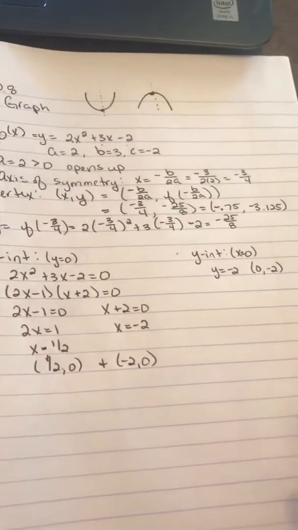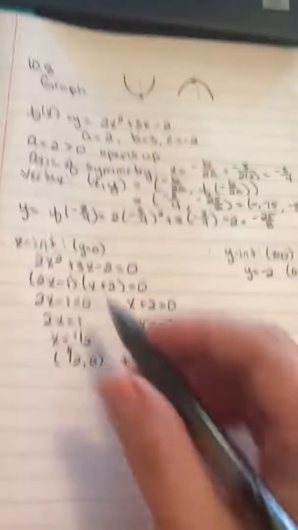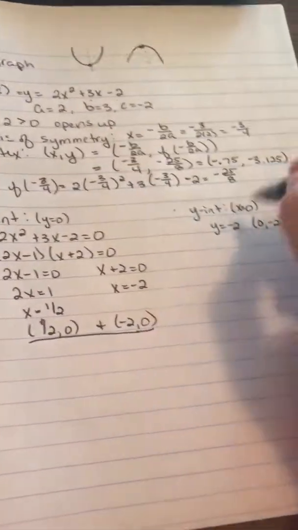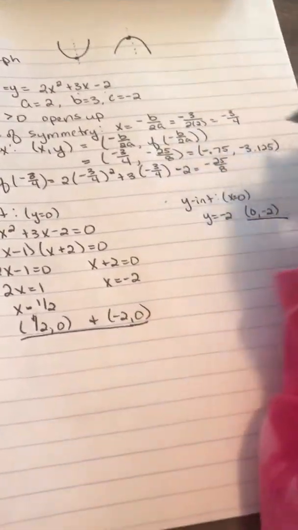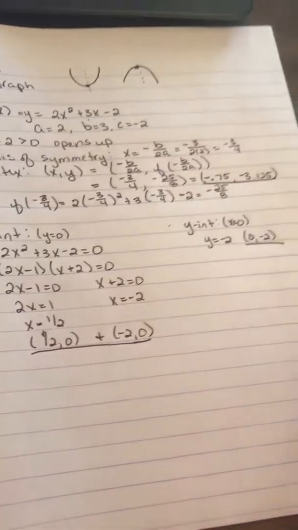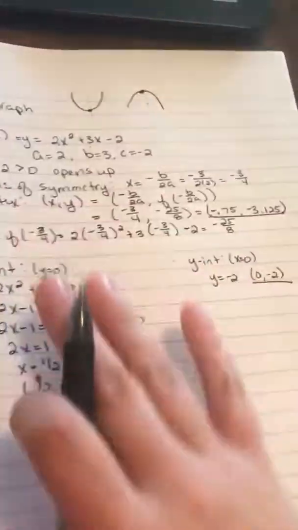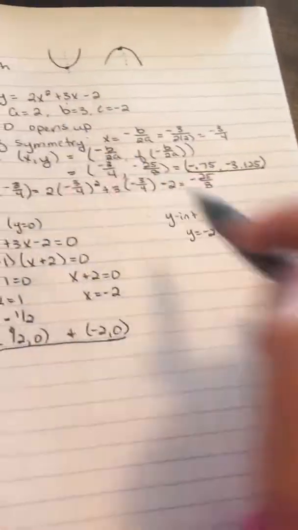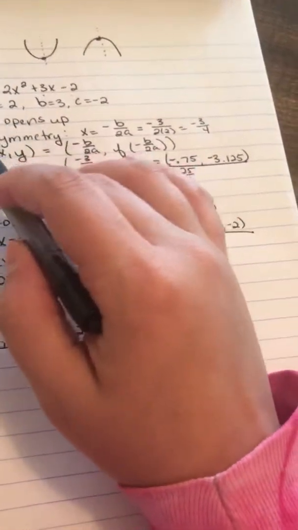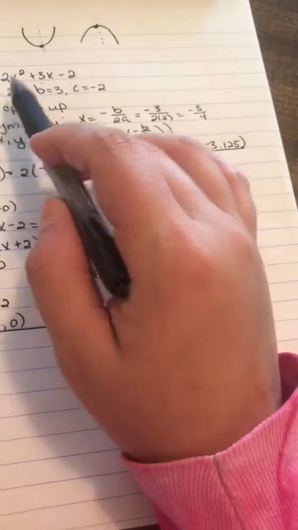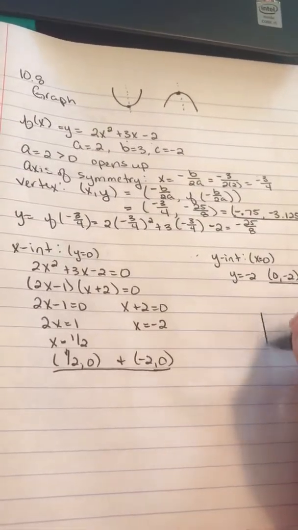Personally, when I do parabolas, I generally find my x-intercepts, find my y-intercept, and my vertex, and then graph. The axis of symmetry doesn't matter so much. You can always check too when you graph. Make sure if A is greater than 0, it opens up, and if it's negative, it's opening down. So you can always double check that.